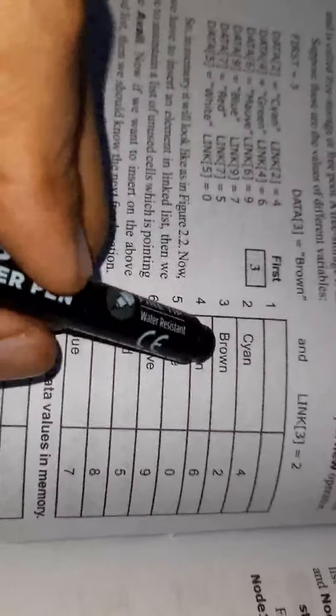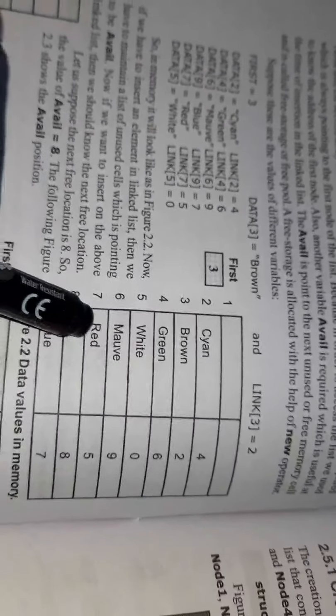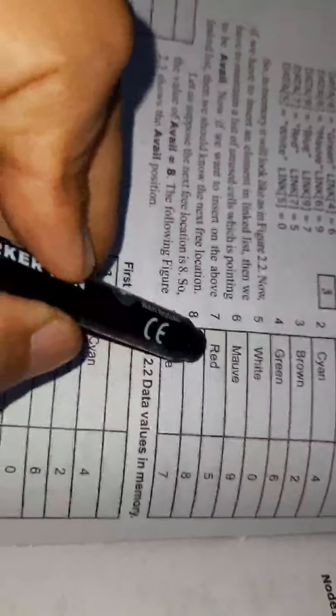Now you want to insert, suppose, a violet in here. Then the avail variable will search for the empty link, the empty array element. It finds it, suppose, in 8. In this particular example it is given as 8, so it will be entered in between the red and blue. So violet is entered in between the red and blue, as you can see. But it may be that it is entered in number 1 also.